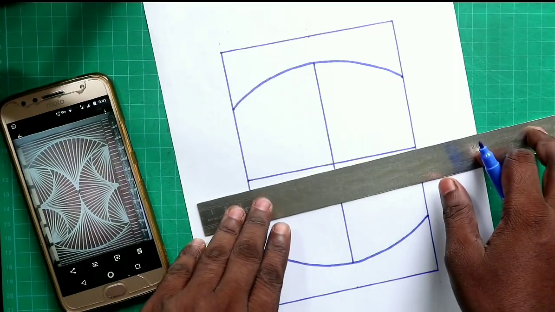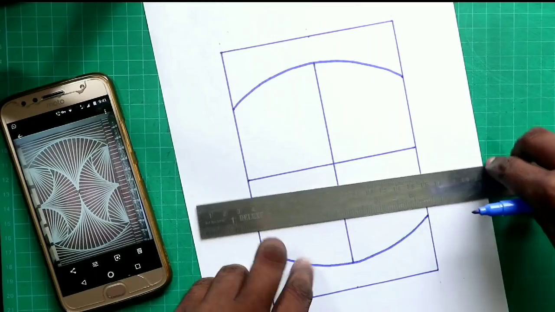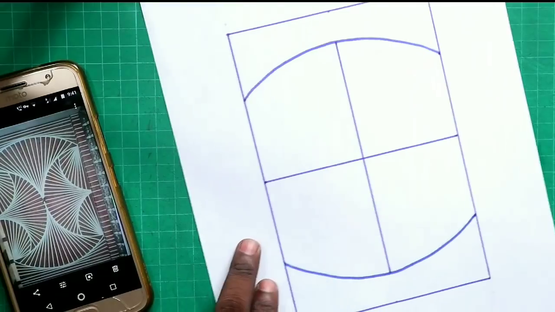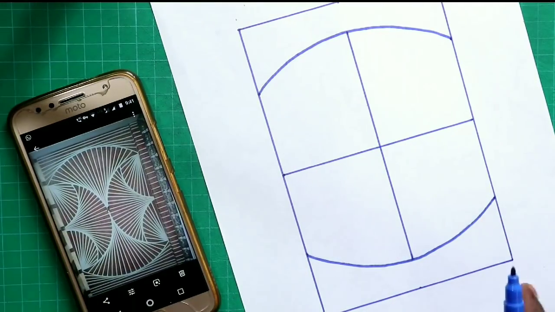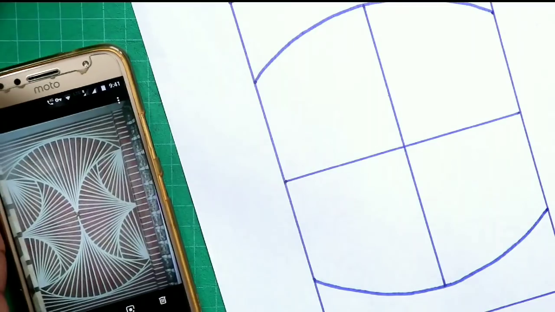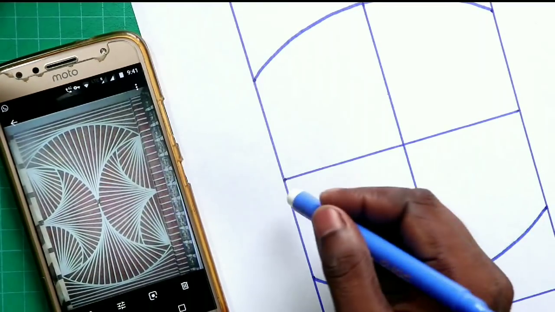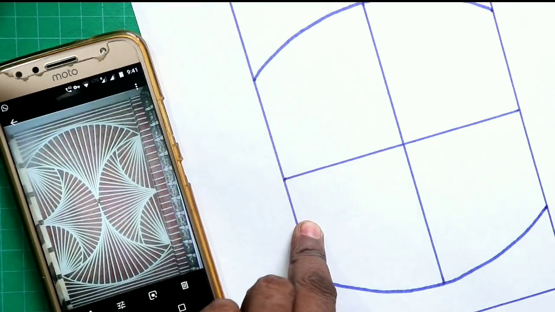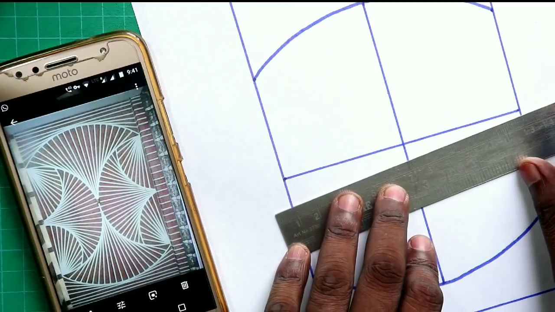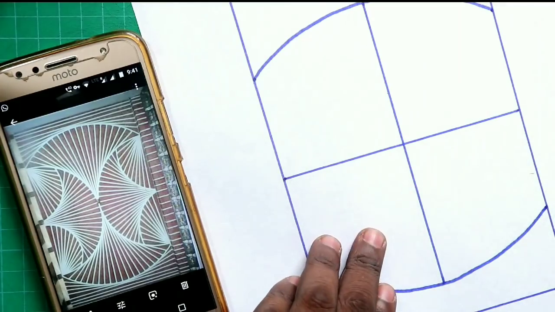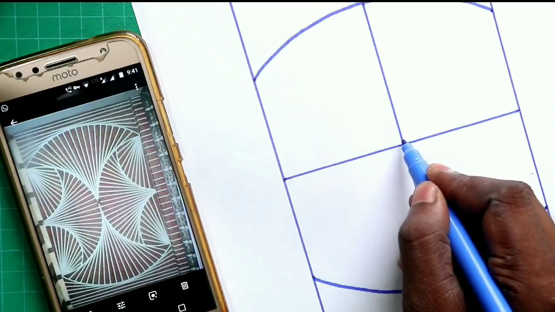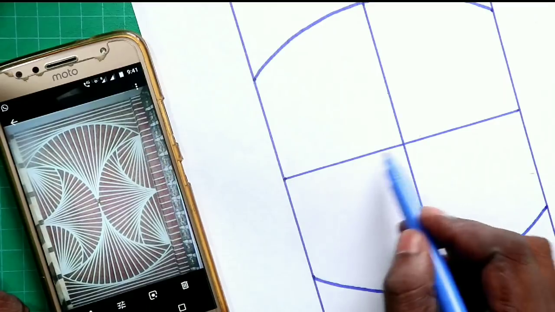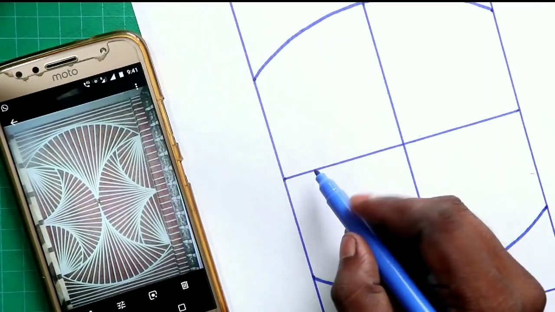Now you have to start from this point. Let's see. You have to start from this point, and you have to take a line, and this one is the middle line I already did, and this is the second line.